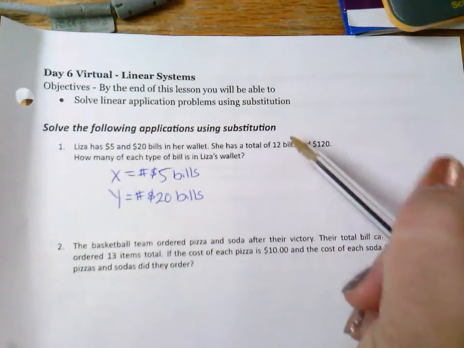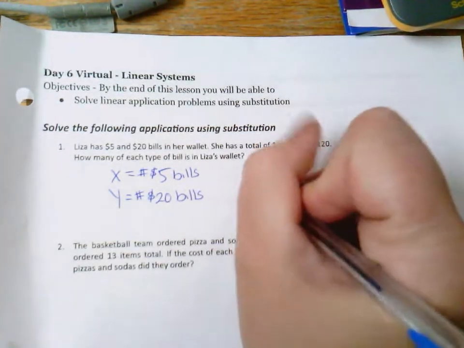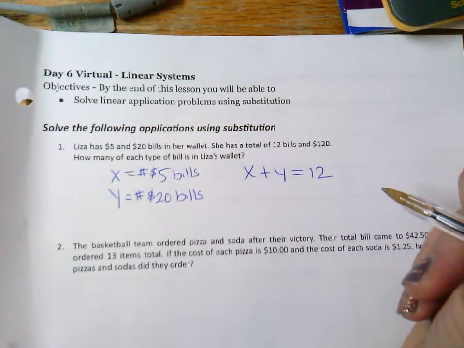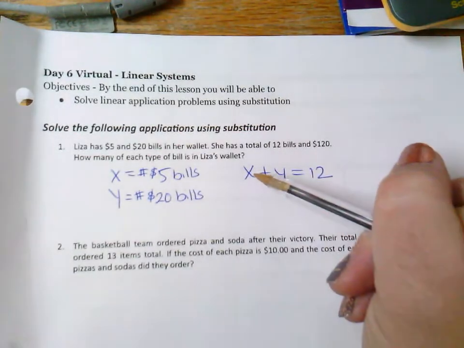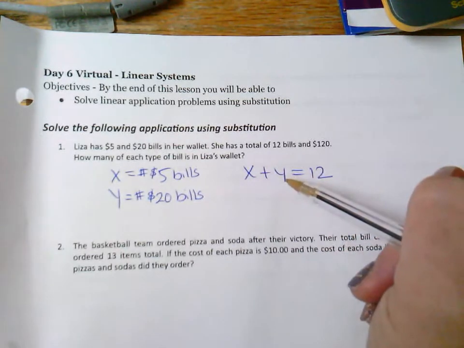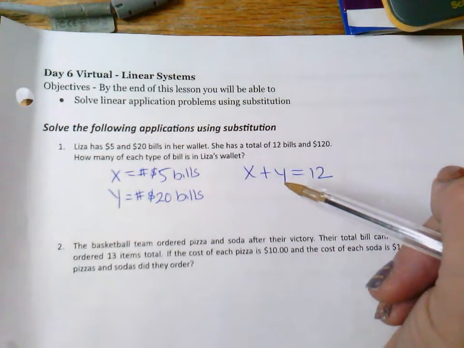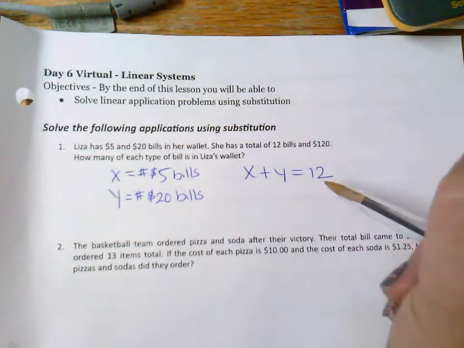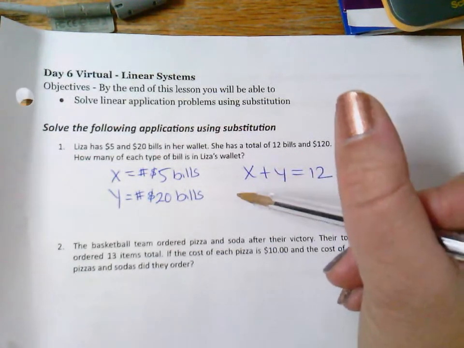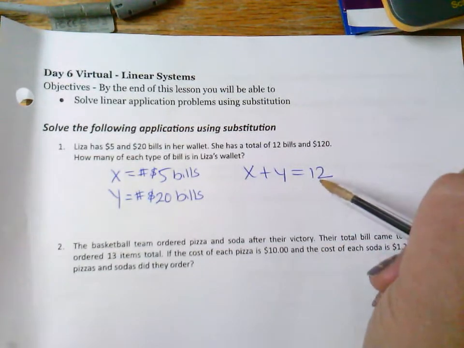So the first piece of information, she has a total of 12 bills. So that tells us that x plus y together equals 12. So you could use guess and check. If there are 3 of this, there'd be 9 of this, or 1 of this and 11 of this. But we don't want to just guess and check. We're trying to practice our skill of substitution. And if this were a larger problem, like if there were 100 of something, you don't want to guess and check 40 of this, 60 of this, and vice versa. So even though we have a small number here, we're going to practice our substitution.